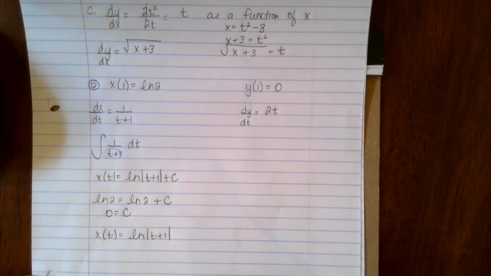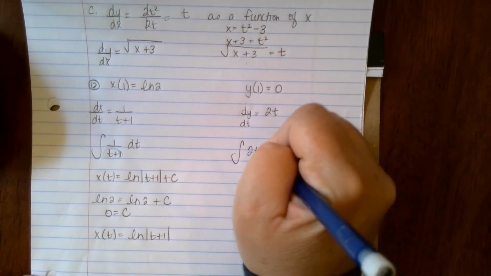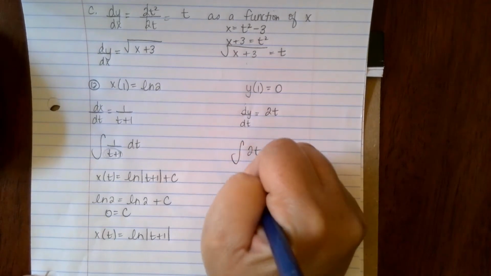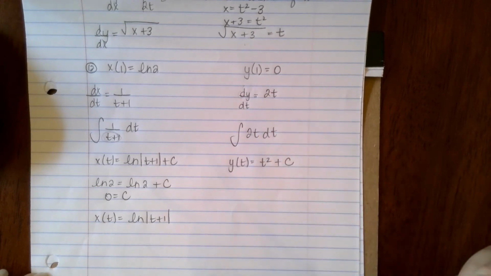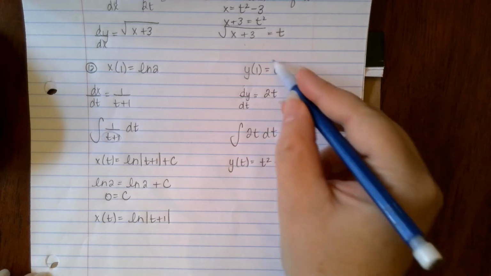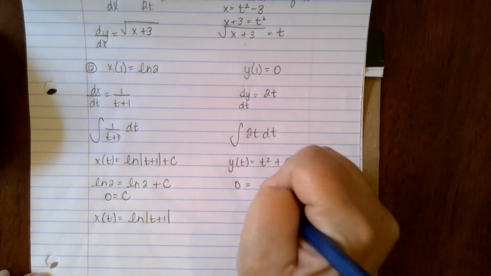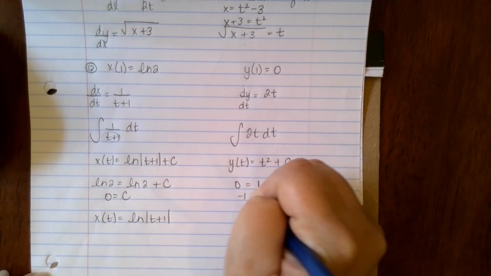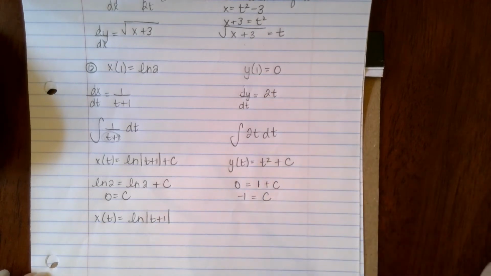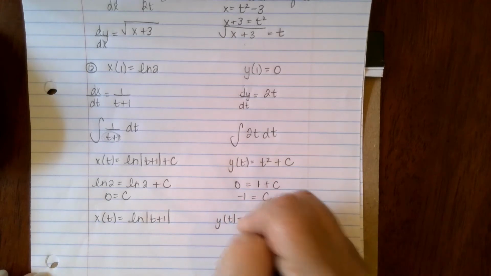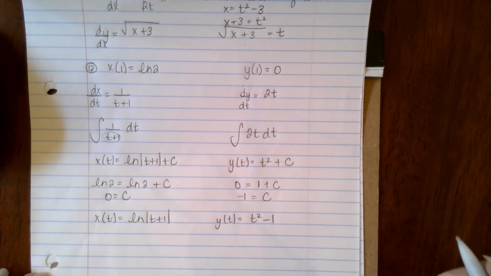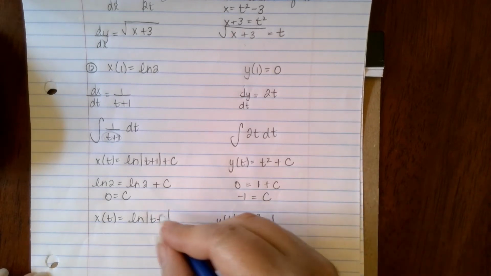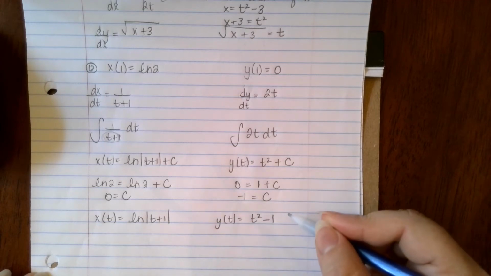All right, moving on to the next one. We want to integrate 2t dt. So y of t is equal to 2t squared over 2, so that's just t squared plus c. So y of t is equal to 0 when t is equal to 1. So you get, in this case, c is equal to negative 1. So your y of t is equal to t squared minus 1. Okay? So your x coordinate is ln of t plus 1. Your y coordinate is t squared minus 1.